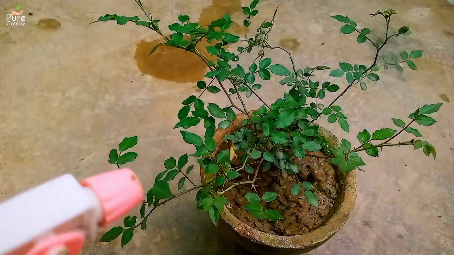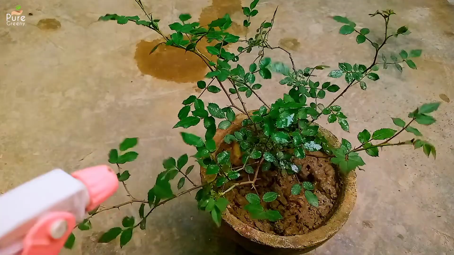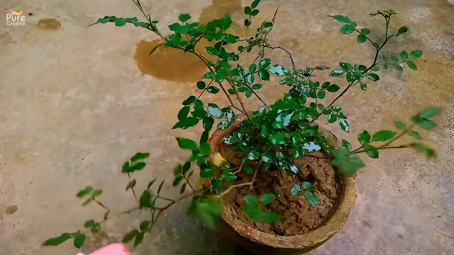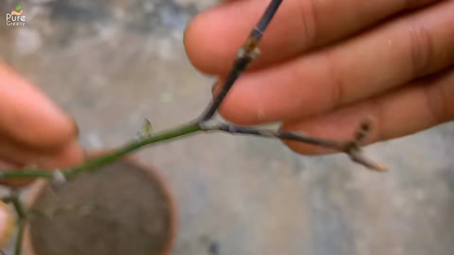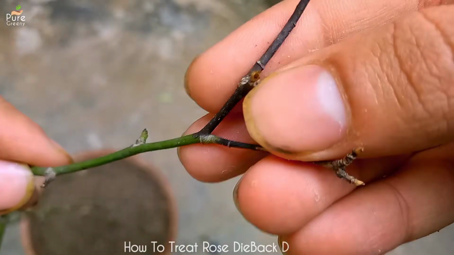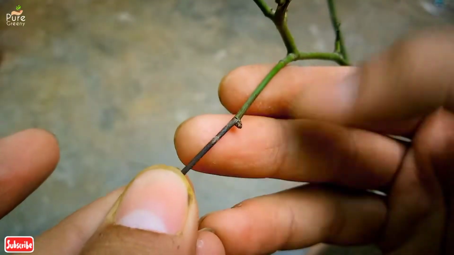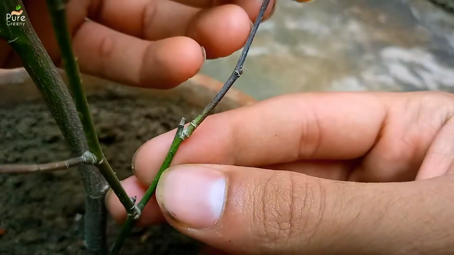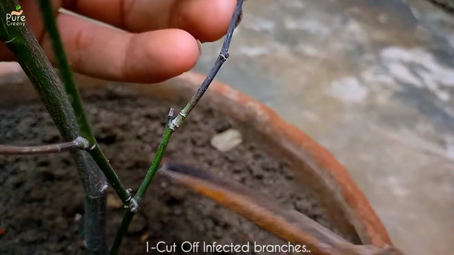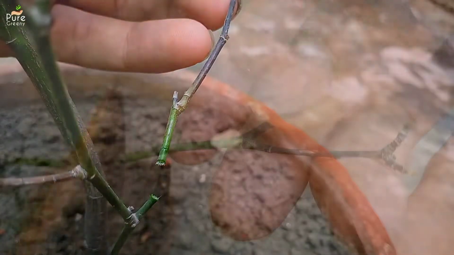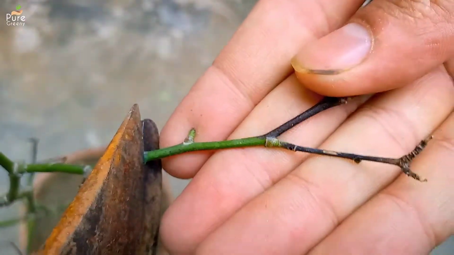This not only prevents dieback and pest attack, but it can also save your other plants from the spreading of this problem. Assuming your rose plant is suffering from dieback disease, it's not sure whether it can be saved or not. But there are a few things you can do to treat it. First, take a disinfected cutter and cut off the infected branches 1 inch below the black part. It helps prevent the further spreading of the disease.